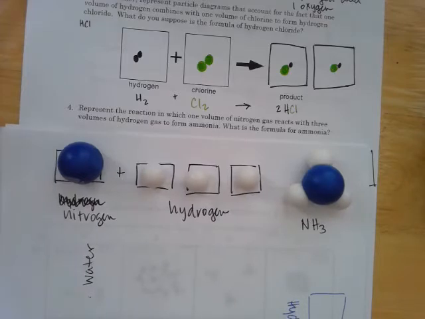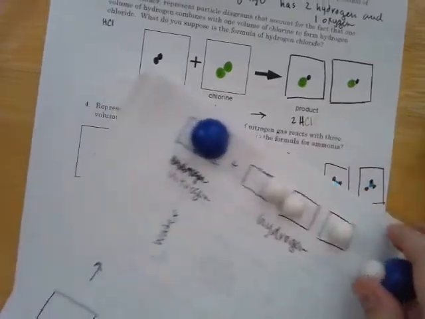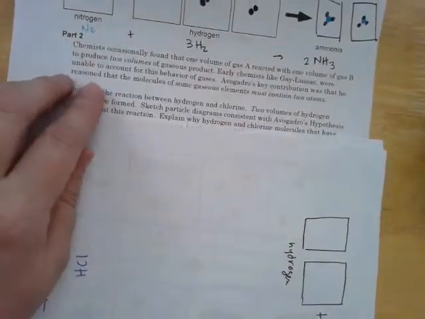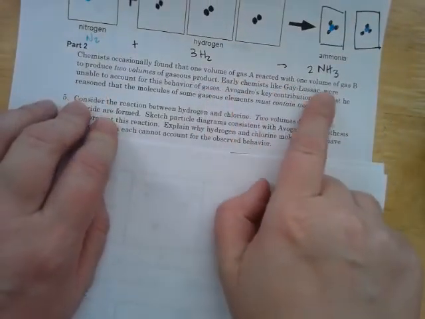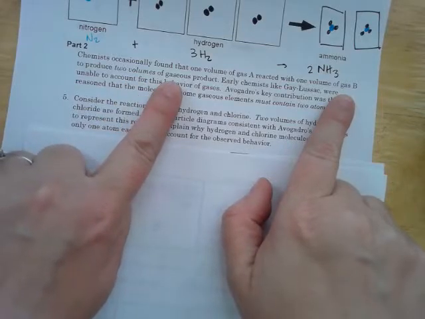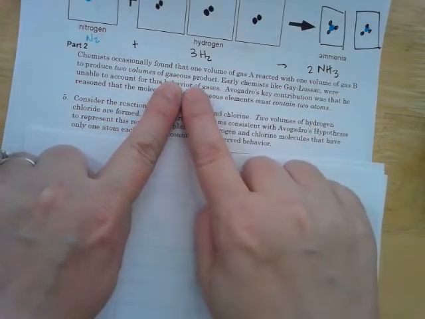Yeah. Okay, more puzzles. So what ended up happening? Part 2. Chemists occasionally found that a volume of gas A reacted with a volume of gas B and made 2 volumes of a gaseous product. That's a problem.